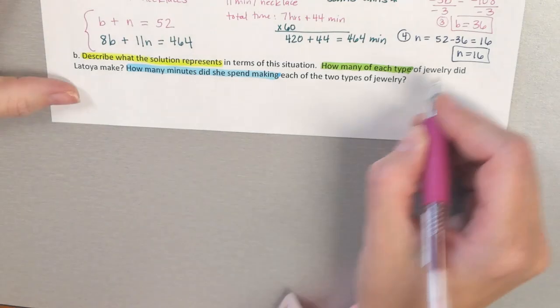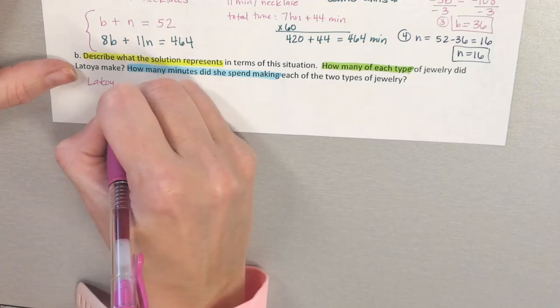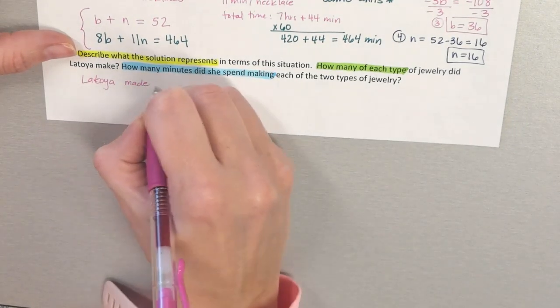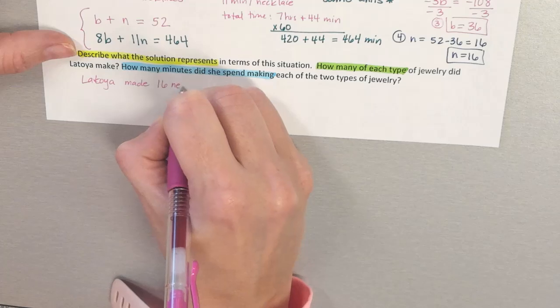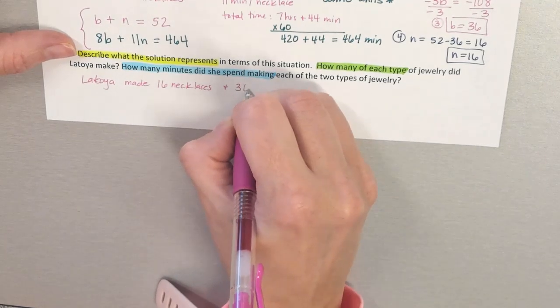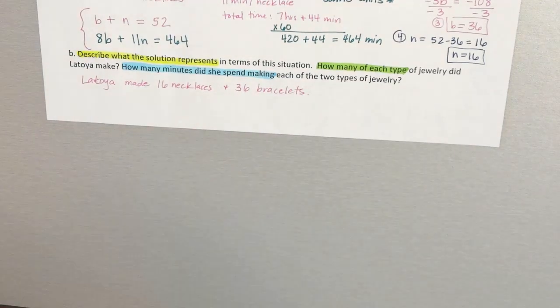All right, so the first thing we can say is LaToya made 16 necklaces. And 36 bracelets. Okay, so that is going to answer how many of each type. Also describe the situation.